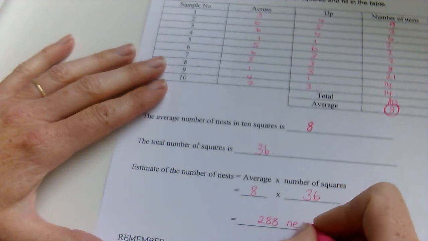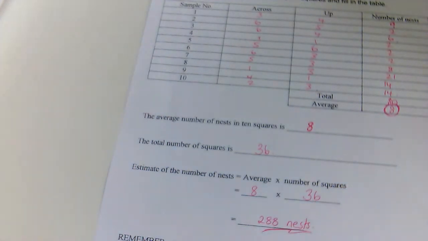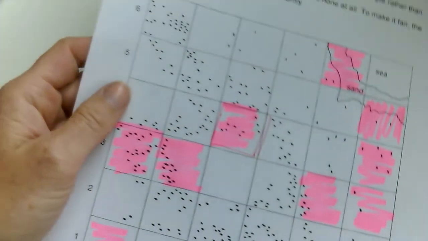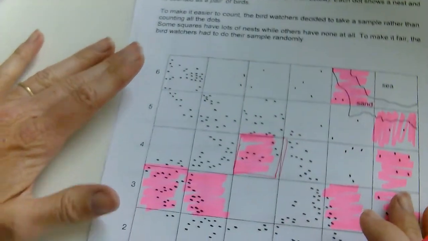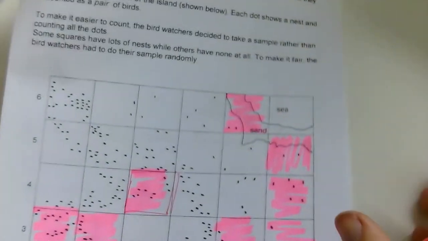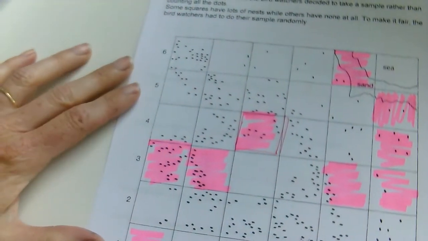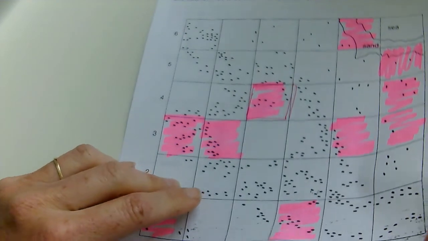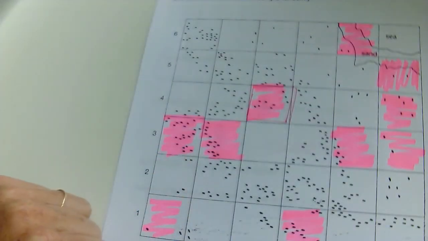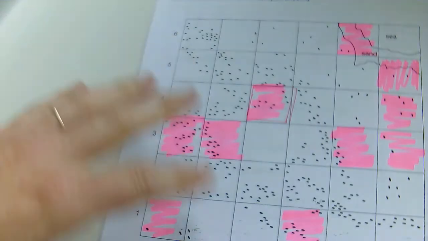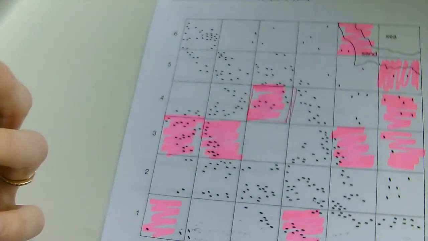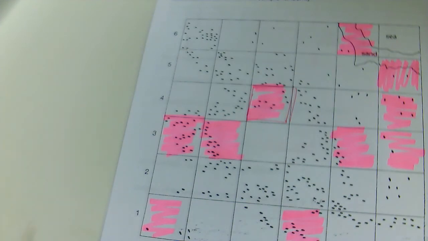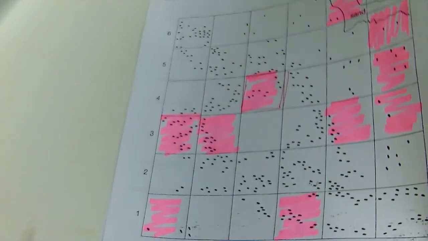288 nests. So what I'm saying is that I estimate, now I might be wrong, it might not be completely accurate, but it's an estimated population. So what I'm saying is that in that whole area, based on my sample, I have got 288 nests. Now it might be that if my sample was taken in other areas, then I would have ended up with a slightly different one. But at least it gives us an idea of the size of the population of the organism that we're studying.